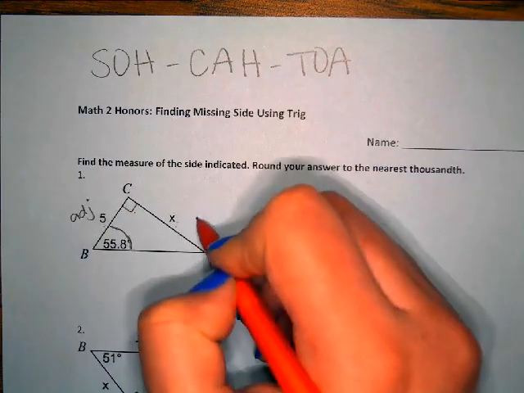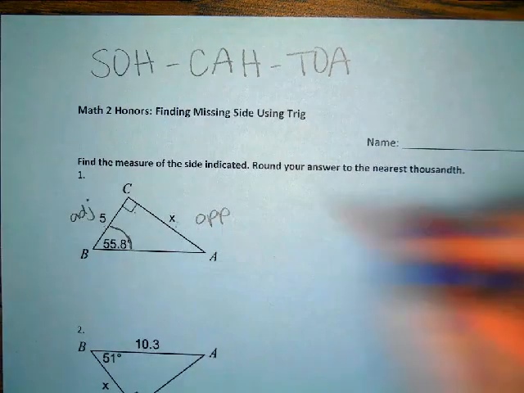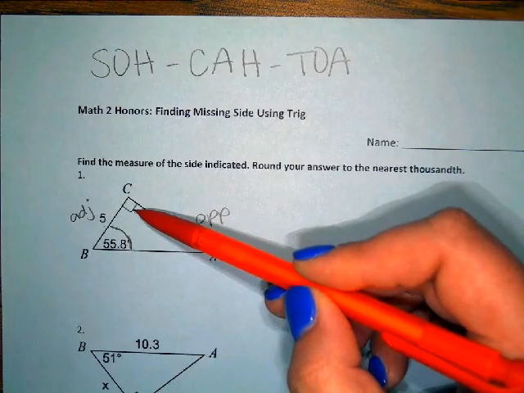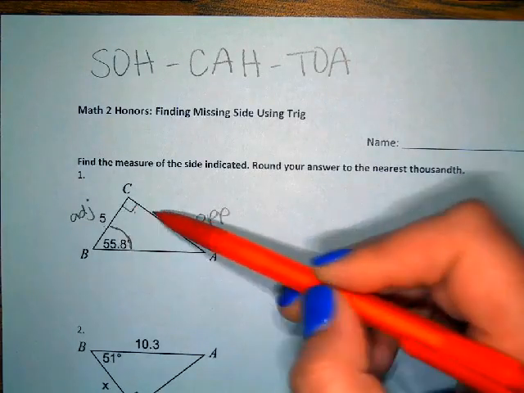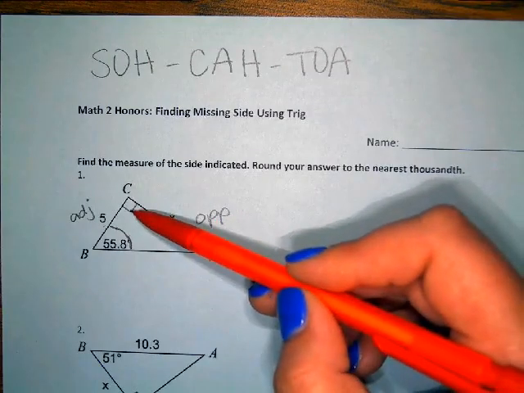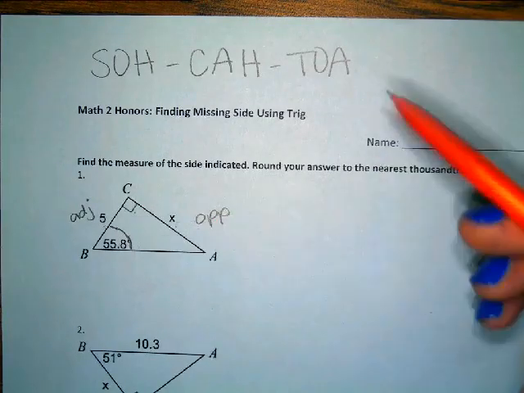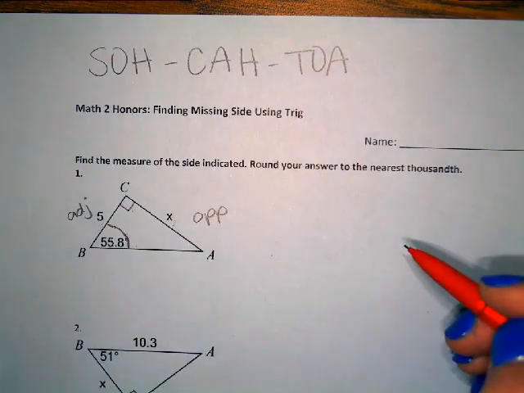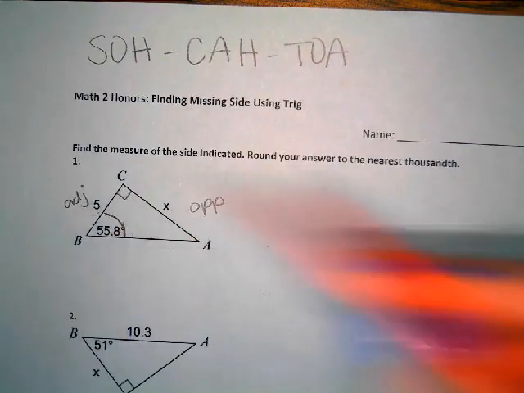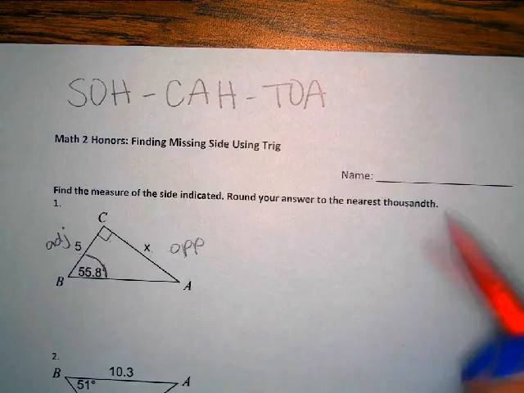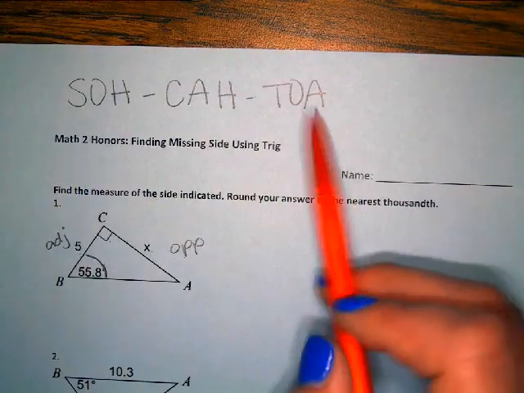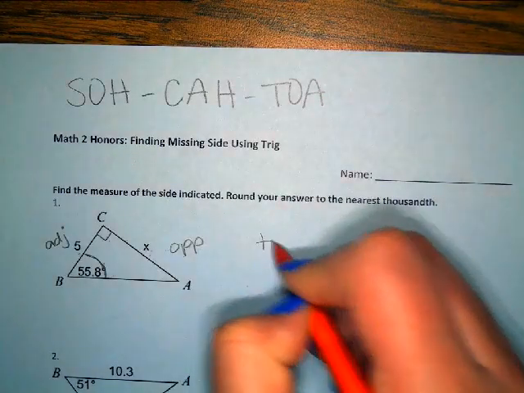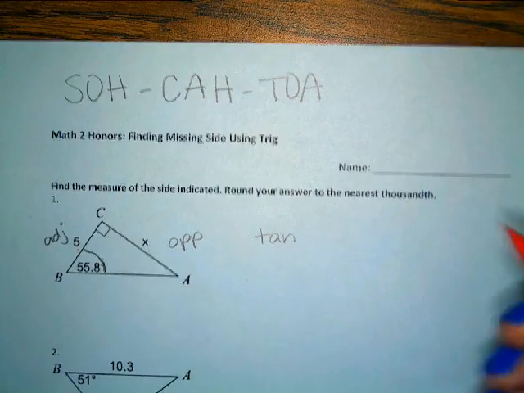It's opposite. How do we know it's not hypotenuse? It's not the longest one. The longest one is across from the right angle, and the right angle is touching this side. So the right angle is across from the hypotenuse. Okay, so we have opposite and adjacent, and which trig function uses opposite and adjacent? TOA, tan. So TOA uses opposite and adjacent, so we're going to say tan of the angle measurement.